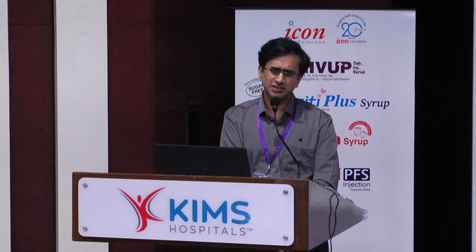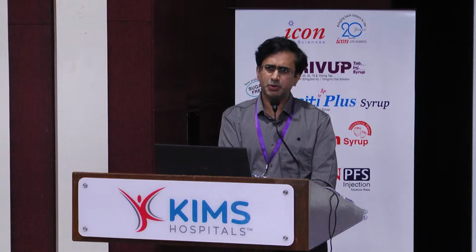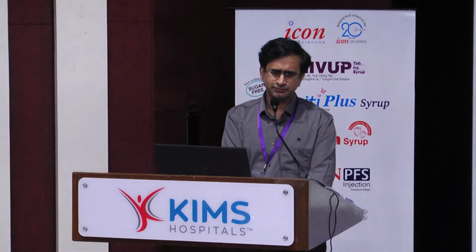There are some other structures. We always tend to look for right versus left asymmetry, whether it is there or not, and whether there is disproportionate atrophy. So these are the two points. If you see any area where there is disproportionate atrophy and asymmetry, it is better to make a note of it and then leave it to the clinician. That will be the right approach.